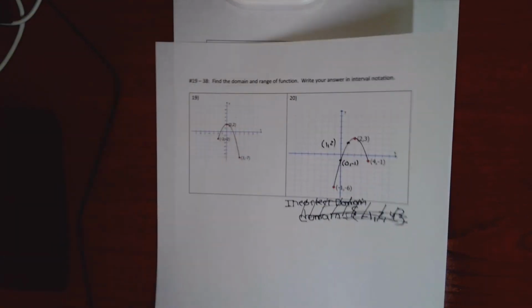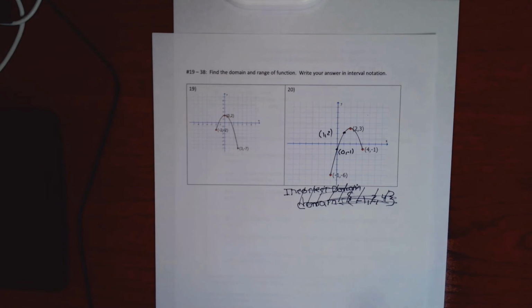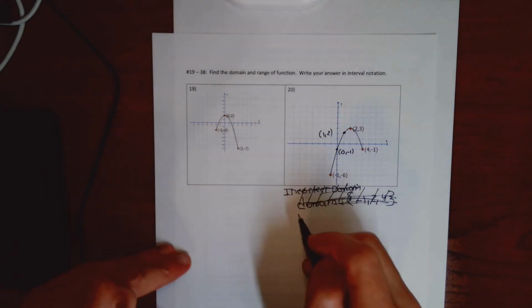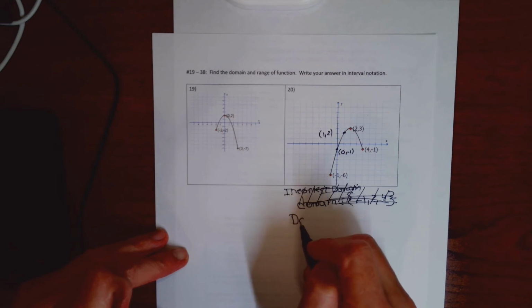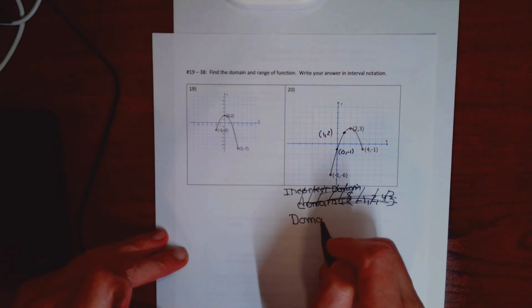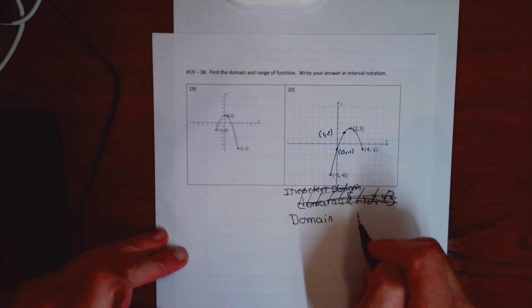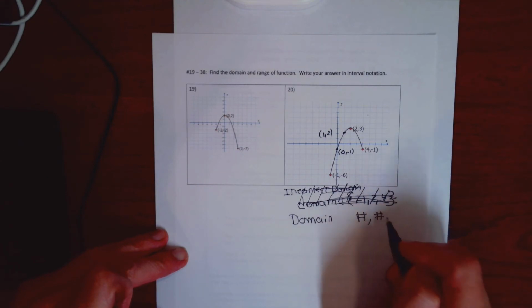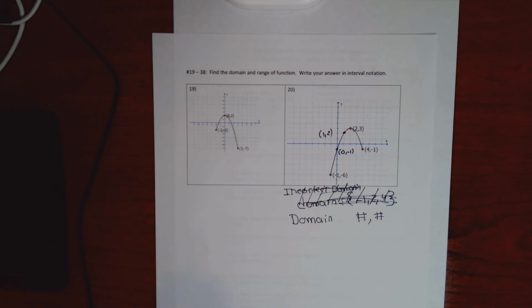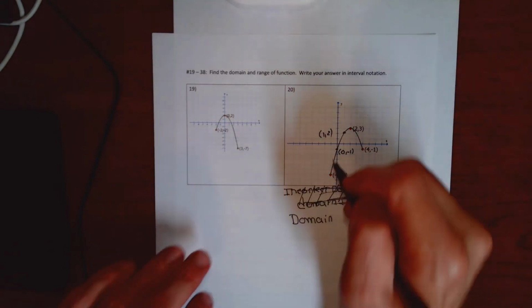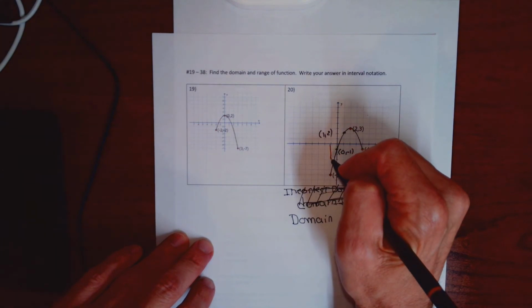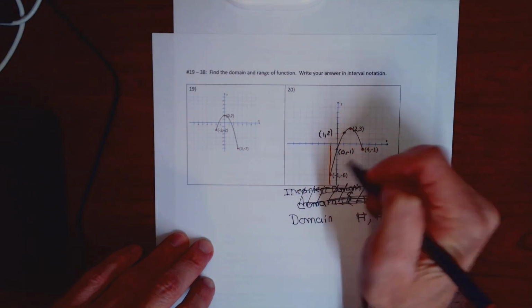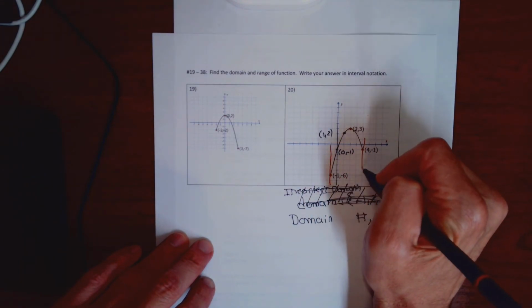Problem 20 is a lovely problem because it's a really simple graph. So for problem 20, if I was trying to find the domain for this, I know the domain is going to be in the form one number, comma, another number, and then I need to get the appropriate brackets or parentheses in. So what I need to do when I go to find my domain is identify the left edge of the graph and the right edge of the graph.